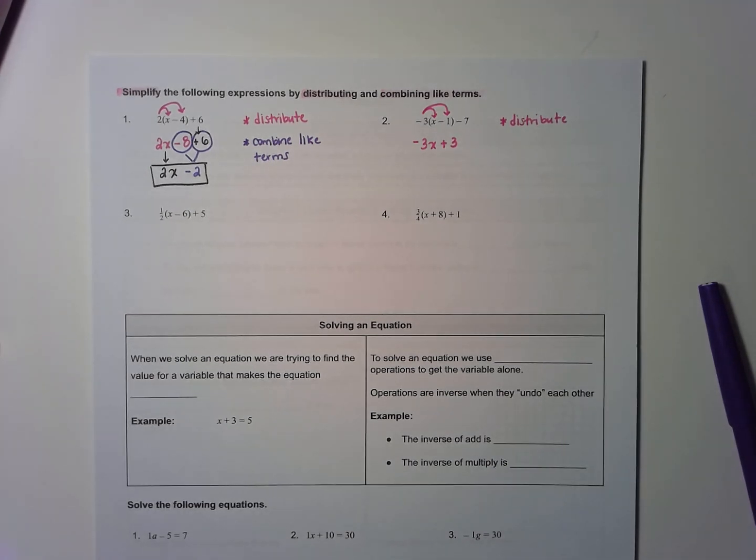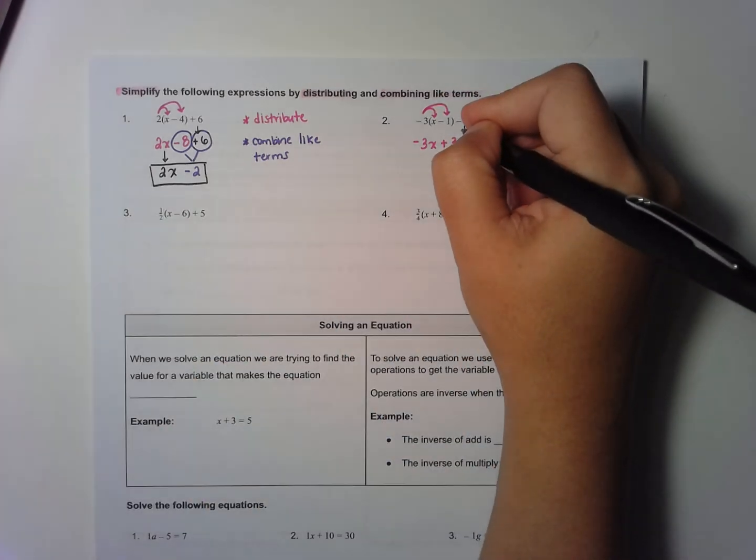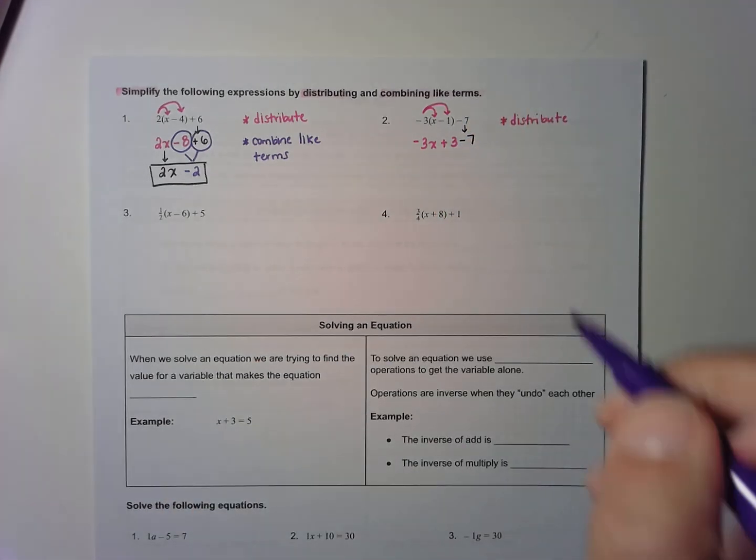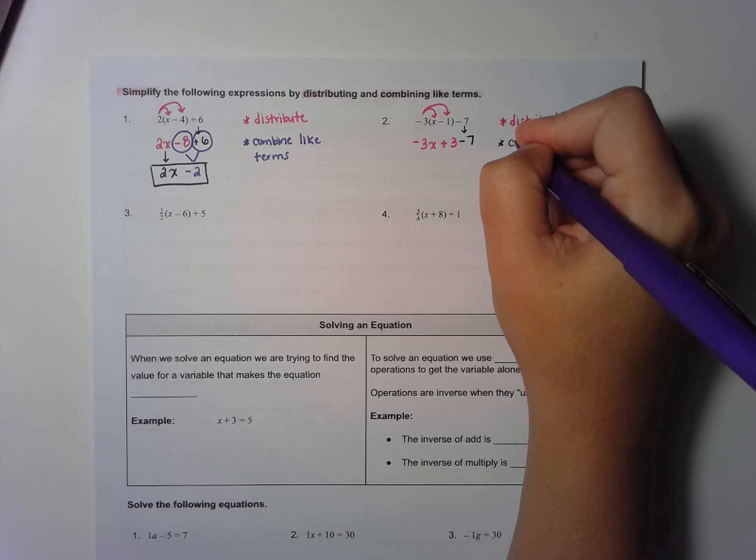Remember, you're only distributing to the people in your class, so that -7 does not get distributed to. What we are going to do, though, is just drop it like it's hot. Don't change anything, just copy down the -7. Then we're going to combine like terms.